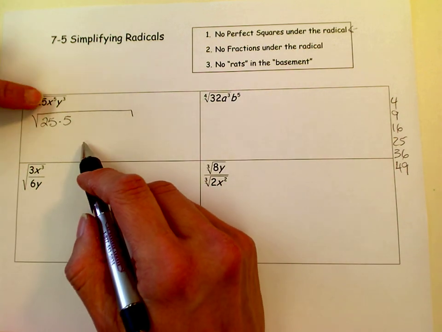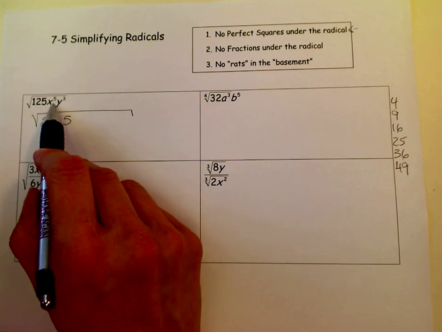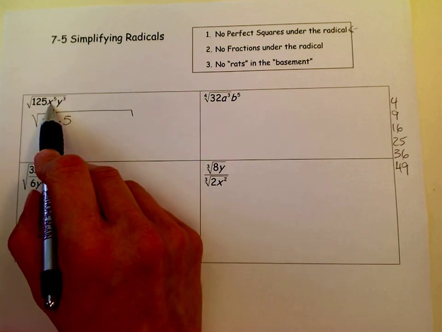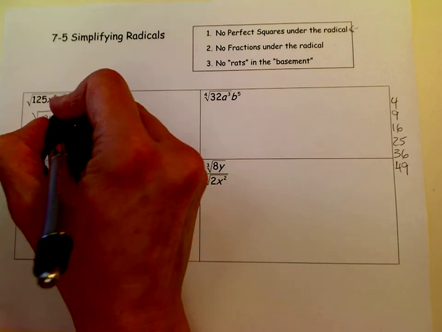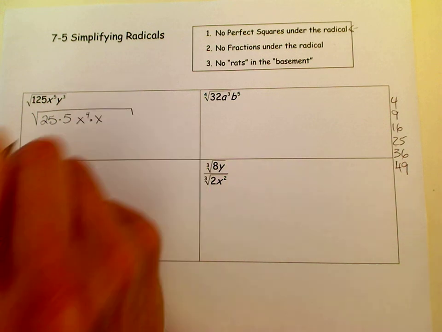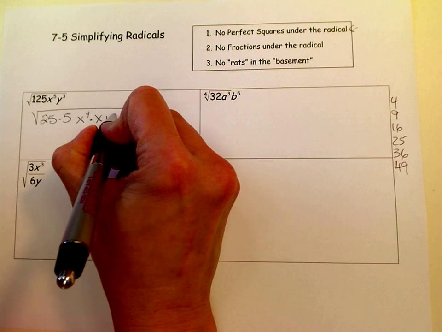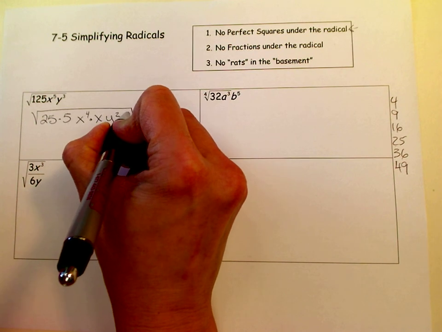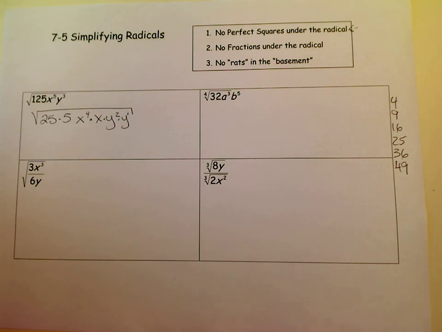The same thing goes with x to the 5th. When you're doing square roots, our index is 2, then we want to split this up into something that has an even exponent. So I'm going to change my x to the 5th to x to the 4th times x. And then here with my y's, I'm going to do the same thing. I'm going to change that to y squared times y. Remember, that's like a 1 up there. You can put a 1 there if you want.